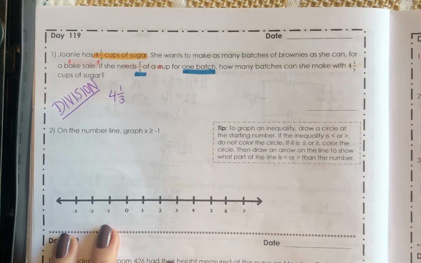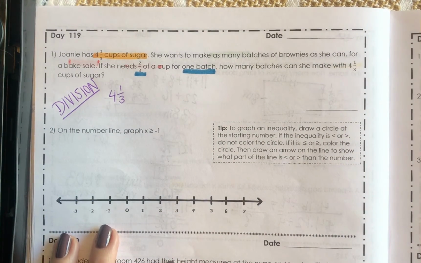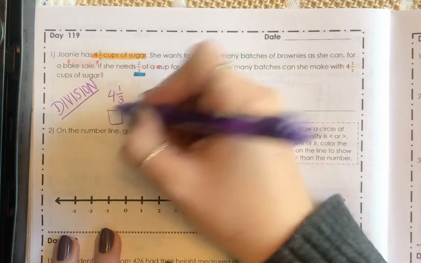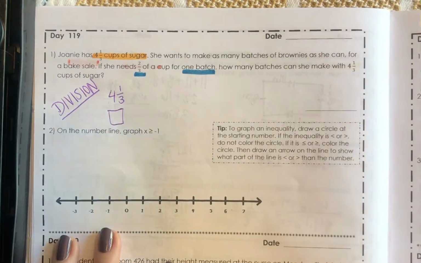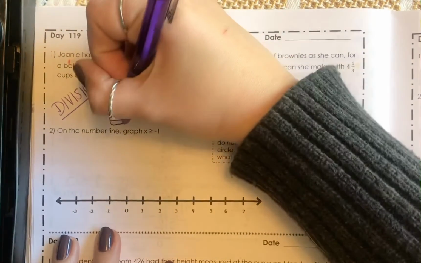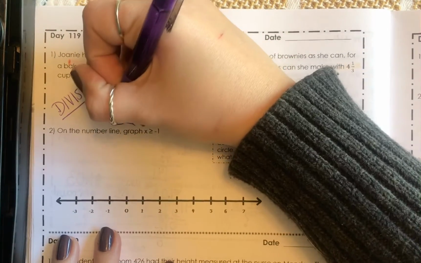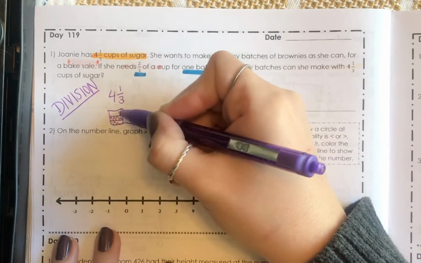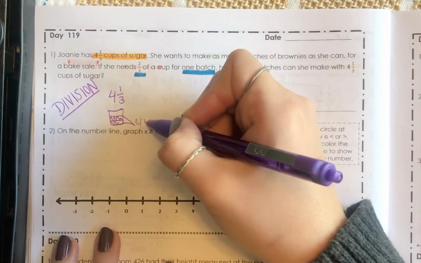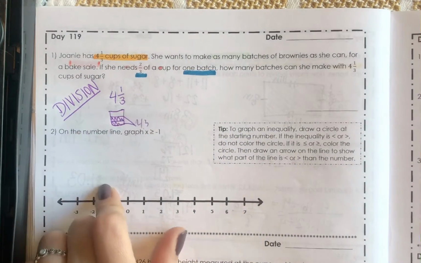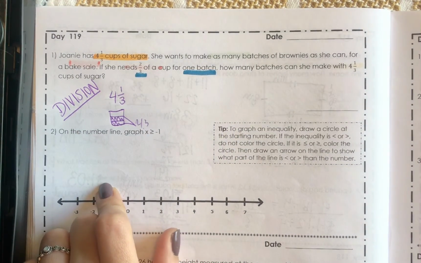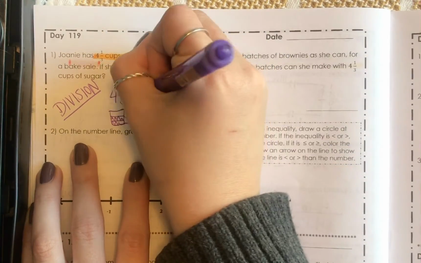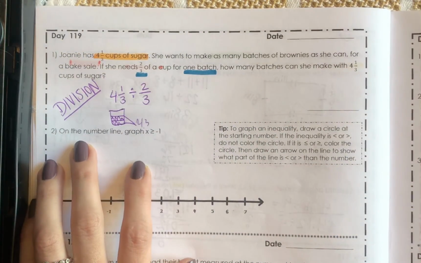You should recognize that as well. If you're confused on something like this, imagine here are her cups of sugar, and she is taking out these 2/3 sized portions. If this is 1 cup, then she's taking out 2/3 sized portions. So we would be dividing by 2/3. So she has 4 1/3, and we're going to divide them up into 2/3 sized cups, right?